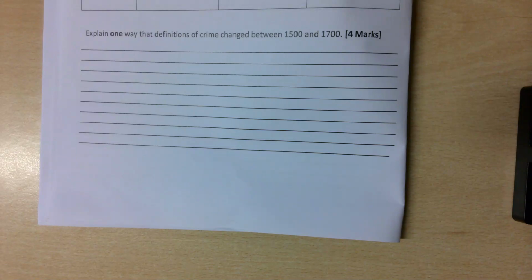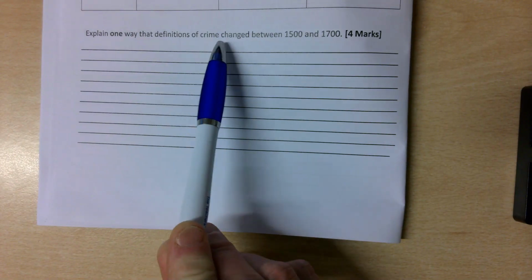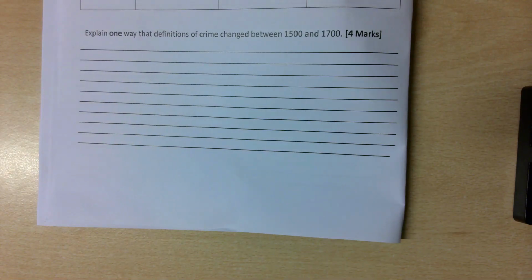Okay, and as we move into the second task for this session, it's another 4-mark exam question. Explain one way that definitions of crime change between 1500 and 1700. So always with these questions, it's a good habit to identify what it's asking you to do. So we are looking for change. Okay, we are looking for a change in definitions of crime, from the beginning to the end of this time period. So we're looking for something really that wasn't a crime as we began the time period, but was as we ended it. Okay, or something that was a crime at the start of the time period and wasn't a crime as we got to the end of it.